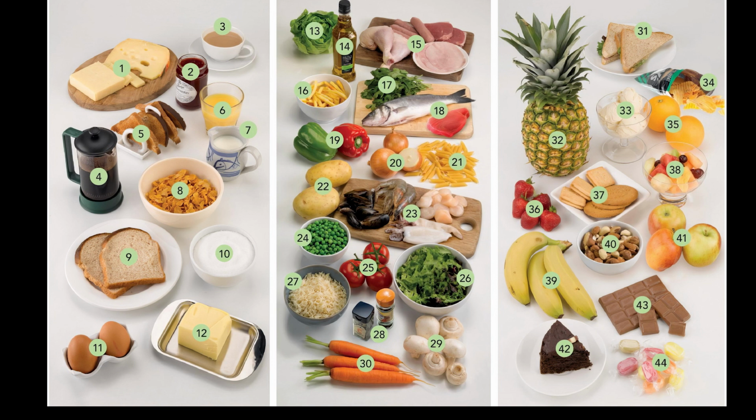Snacks, 37, biscuits, 43, chocolate, 34, crisps, 40, nuts, 31, a sandwich, 44, sweets.